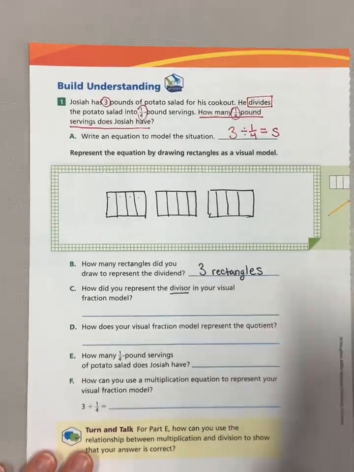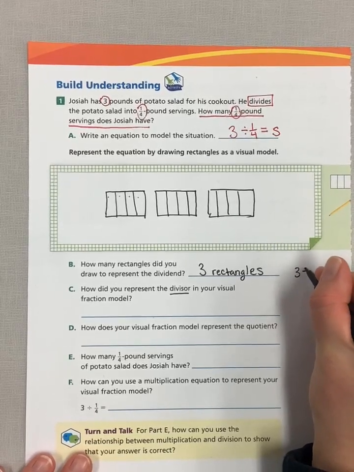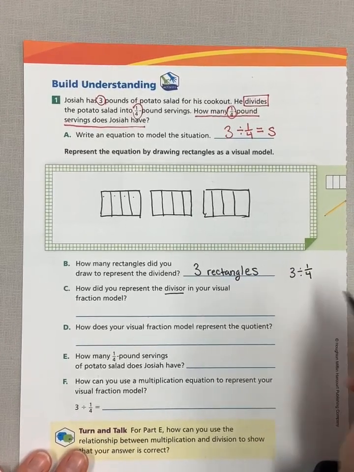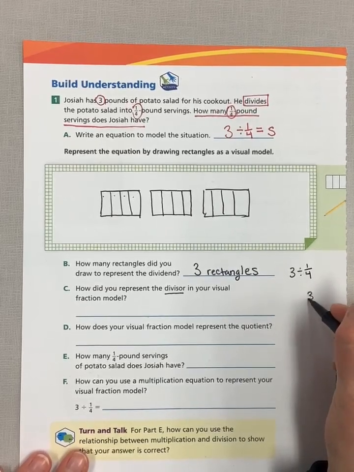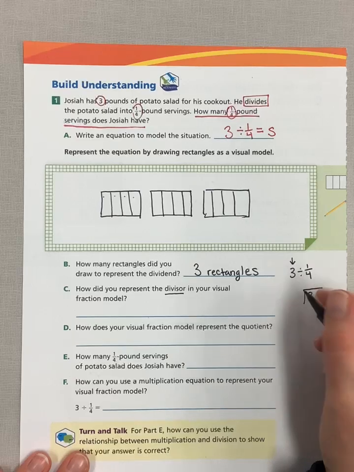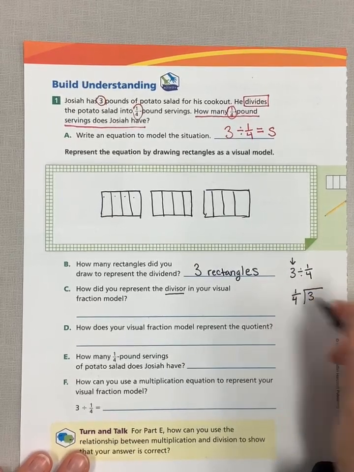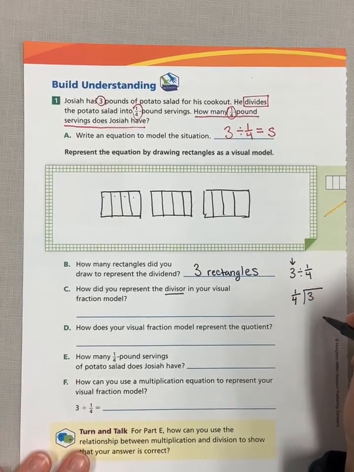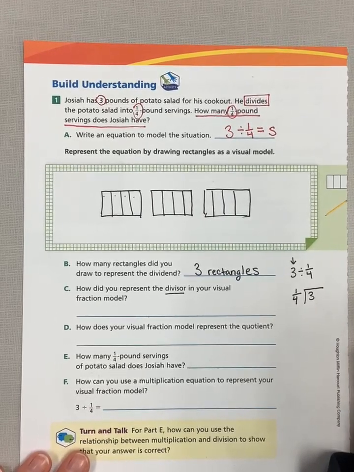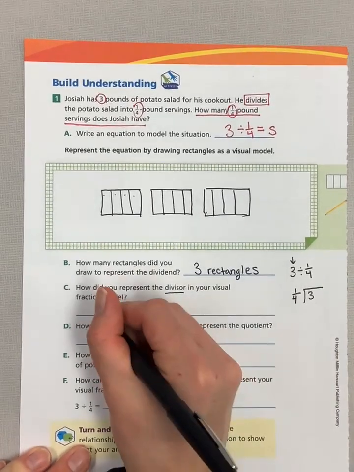Let's take a moment. If I had 3 divided by 1/4 and I were to write it out like a regular division problem, on the inside goes the first number, and the second number goes on the outside. And math vocabulary says this is the dividend and this is the divisor. So I divided each rectangle into 4 equal parts.